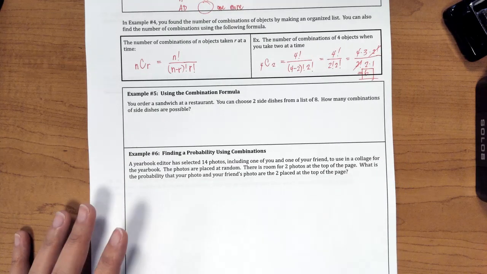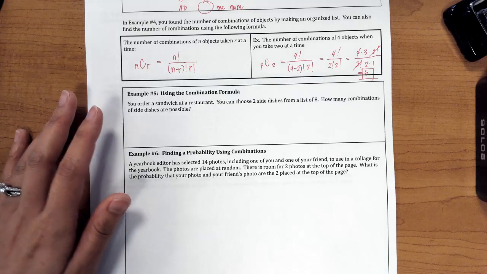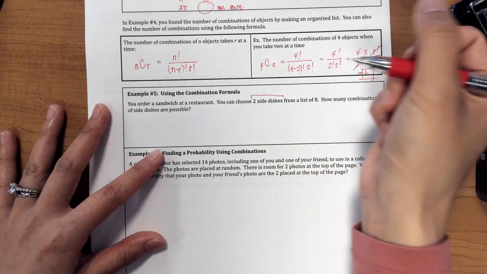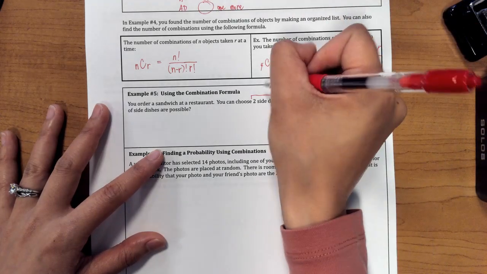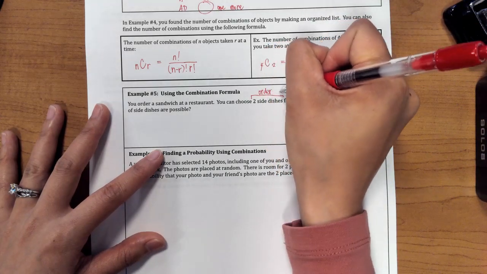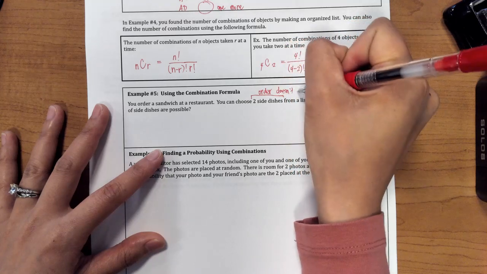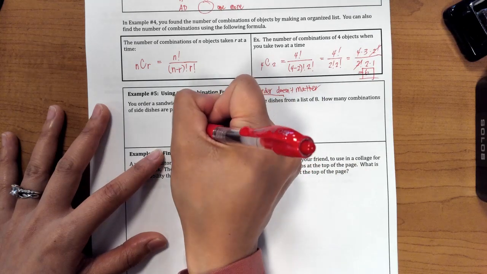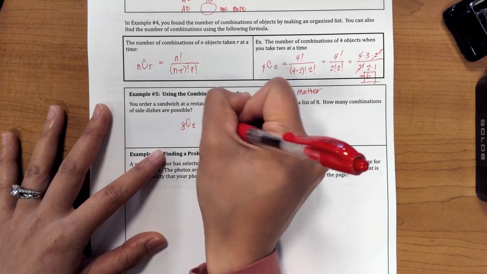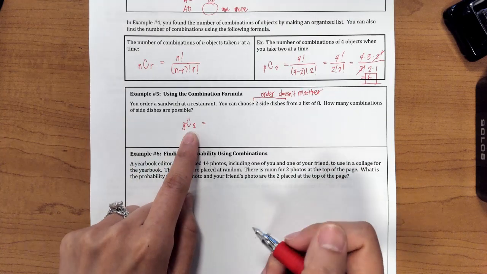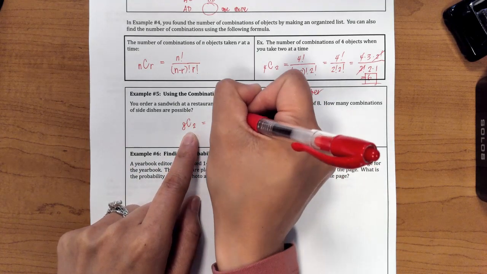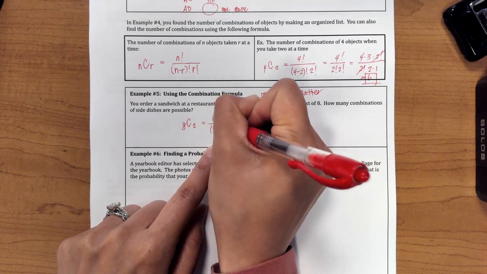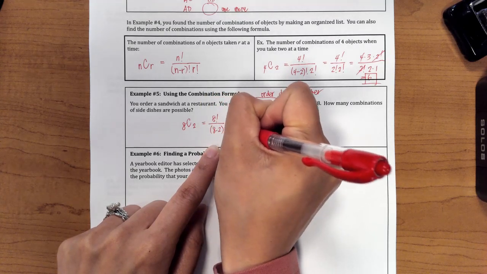So let's use our formulas now. We order a sandwich at the restaurant. You can choose 2 side dishes. Does the order matter if you order first or second? No, right? Order doesn't matter. So this is going to be, out of 8 total, I'm going to choose 2, because the order doesn't matter. So this will be 8 factorial over 8 minus 2 factorial times 2 factorial again.